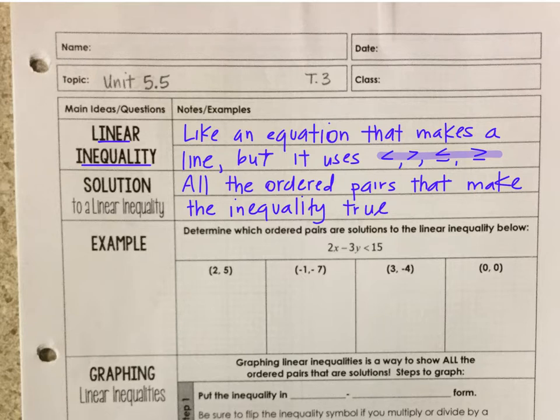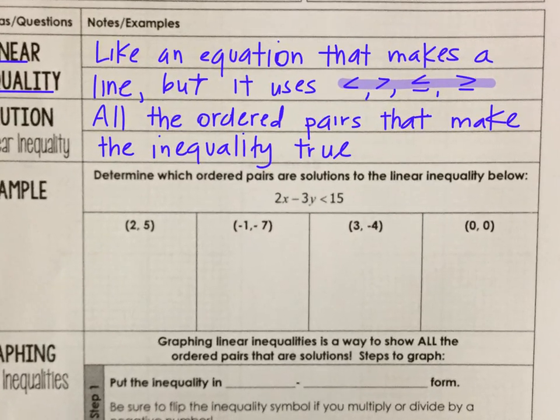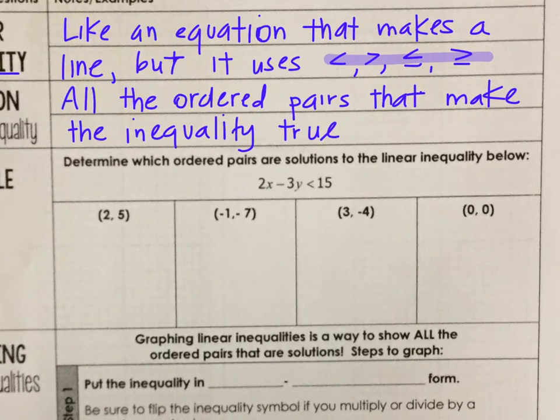So to check to see if a solution works for a linear inequality, we're just going to plug it in. So here's my inequality right here that we're going to use, and I'm going to see if any of these can be solutions. We're just going to check each of them. So I have 2x minus 3y is less than 15.